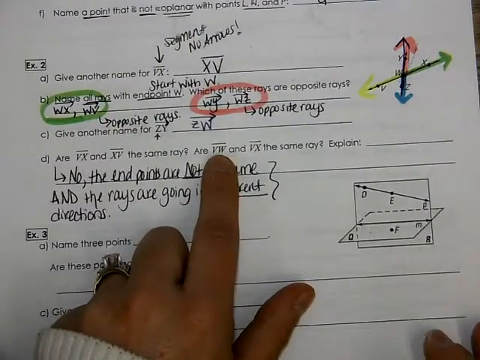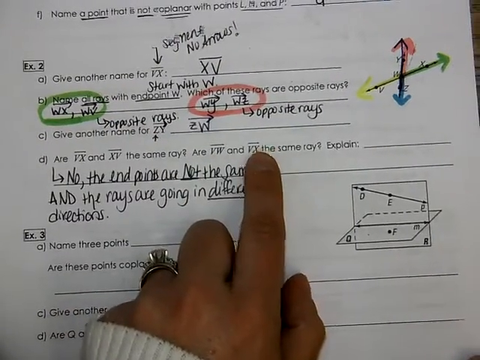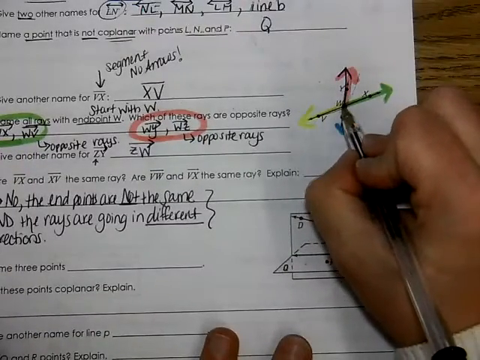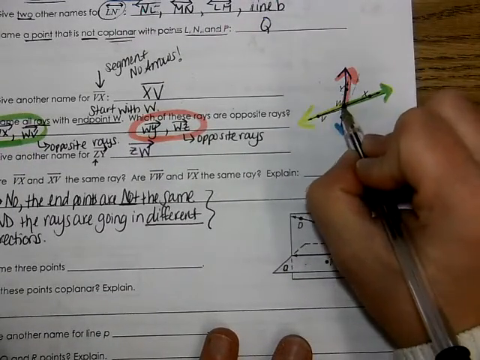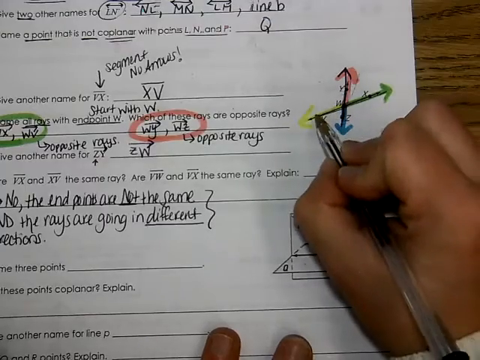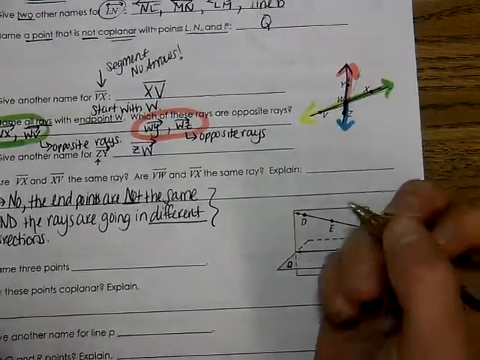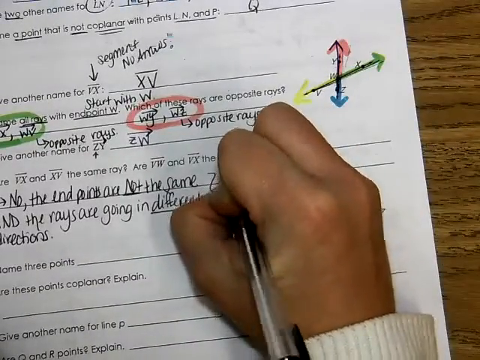So let's go ahead and look at the next question. Are rays VW and VX the same ray? Let's go ahead and look. Here's VW and VX. Yeah, they both start at V. They're both going in the same direction. So we would say yes to this question.